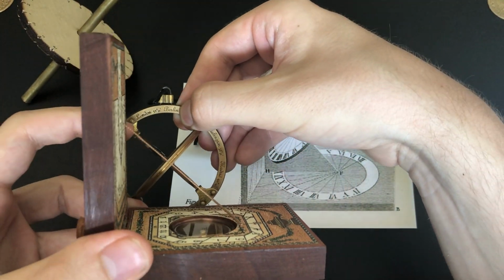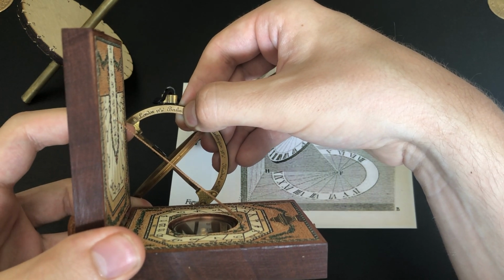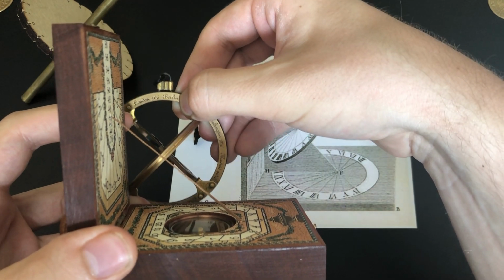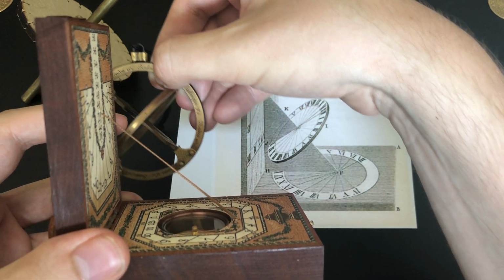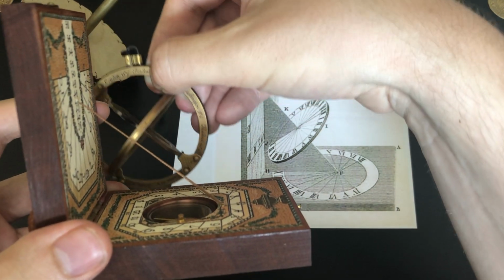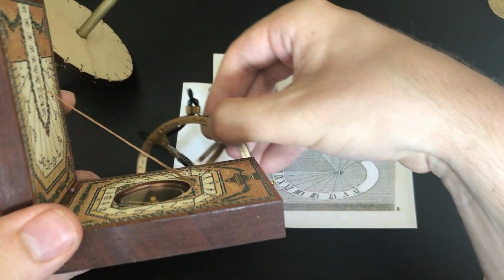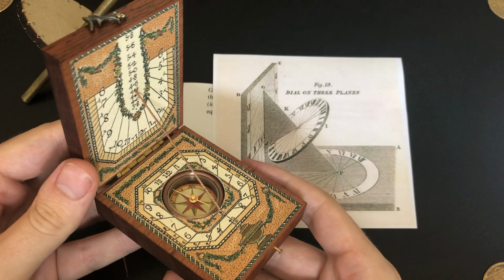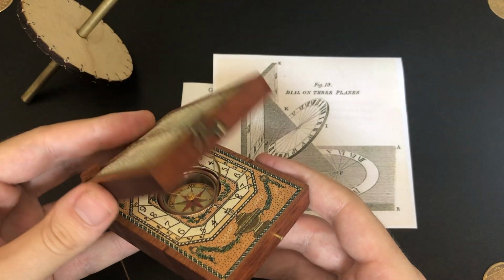As you can see, this exact same gnomon functions as both the gnomon of the horizontal and vertical dial, and if translated up and to the left, this equatorial plane would intersect with the vertical surface, yielding these hour lines, and if translated down and to the right, same thing would occur with the lower leaf. So that's simply a demonstration of how the equatorial dial can be used to project vertical and horizontal sundials.